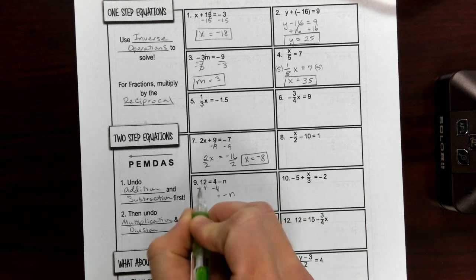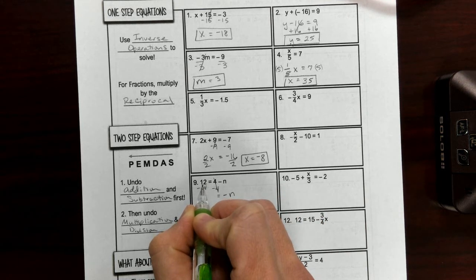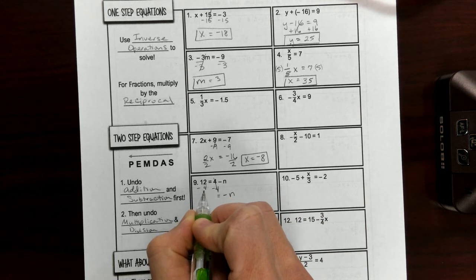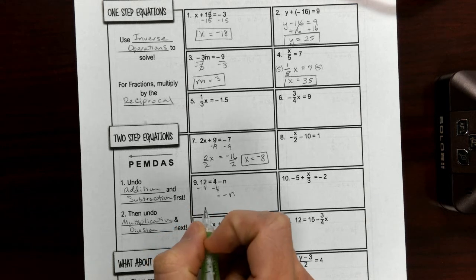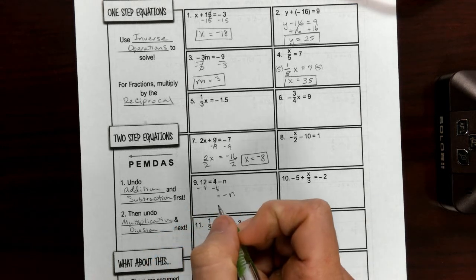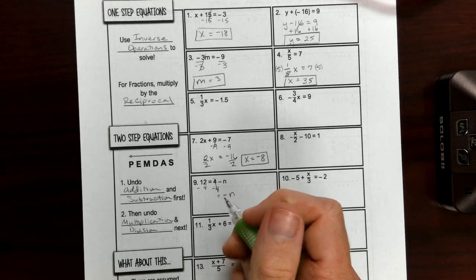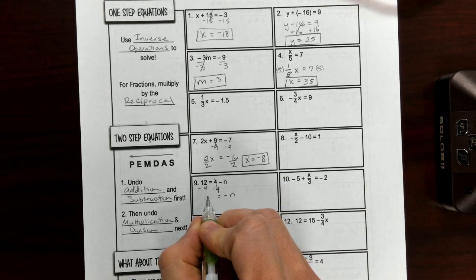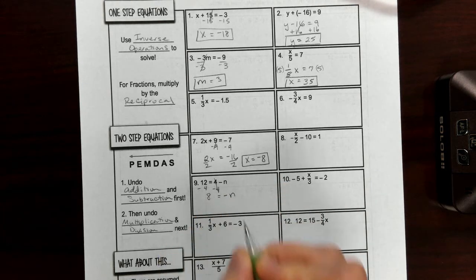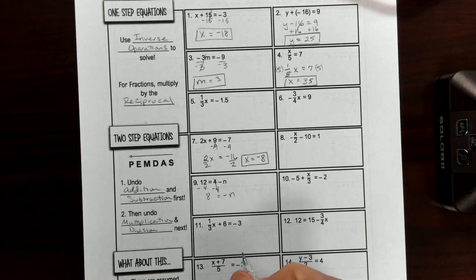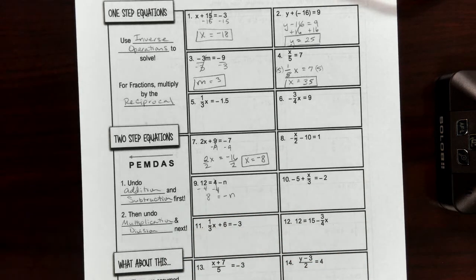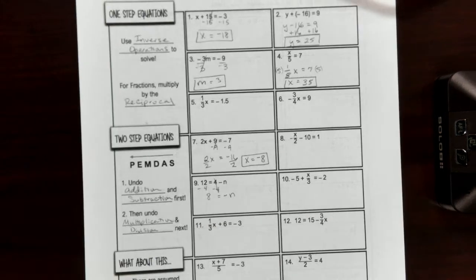Now over here you've got 12, and you're going to subtract 4. So what's 12 minus 4, Dylan? I think that's 8. Absolutely.